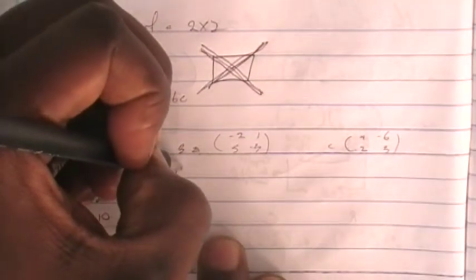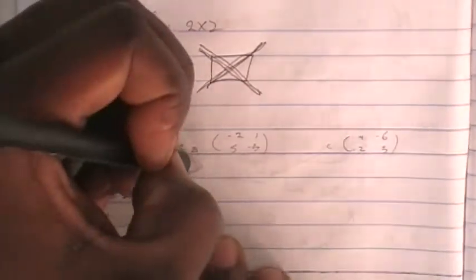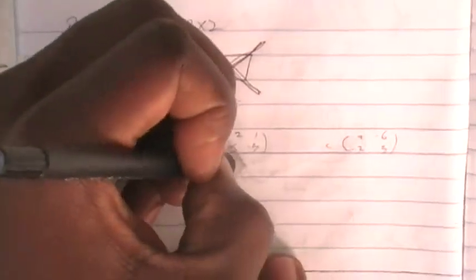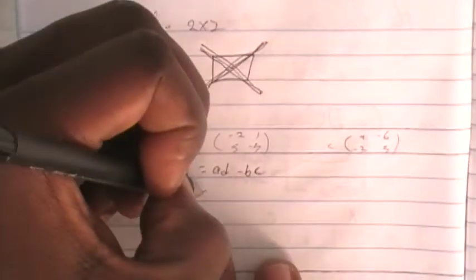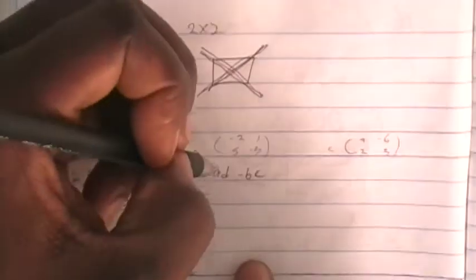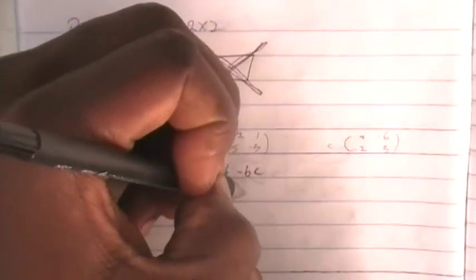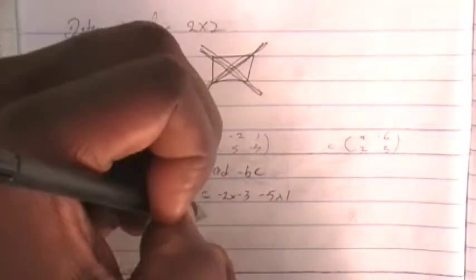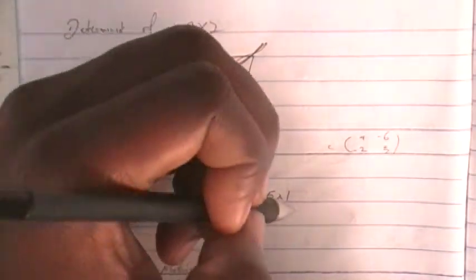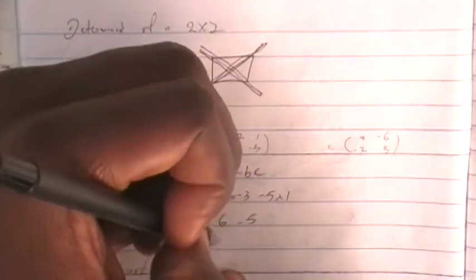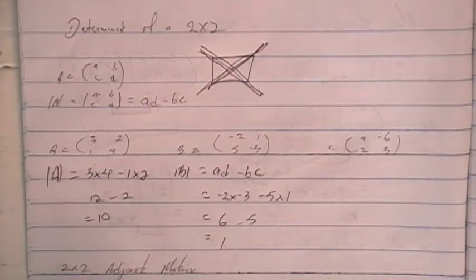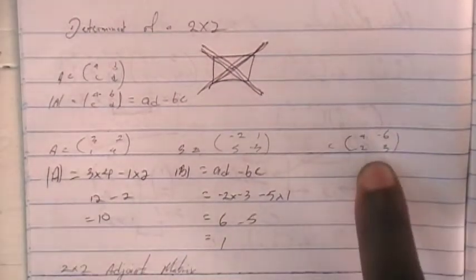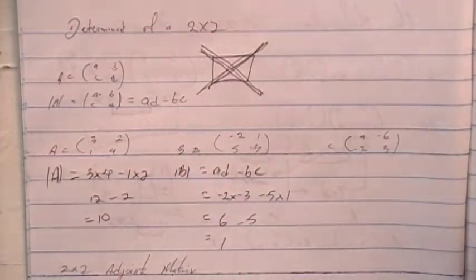Now the determinant of B is equal to AD, the leading diagonal, minus the non-leading diagonal BC. You should put back this formula here, which will be minus 2 times minus 3 minus 5 times 1, so minus 2 times, this is positive 6 minus 5, and our answer here is equal to 1. So again, this is a non-singular matrix. You can solve for C, that's not difficult.